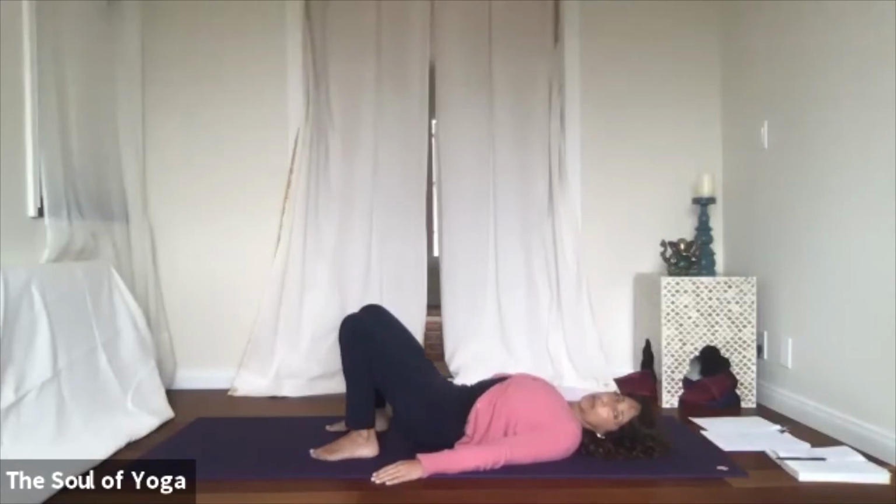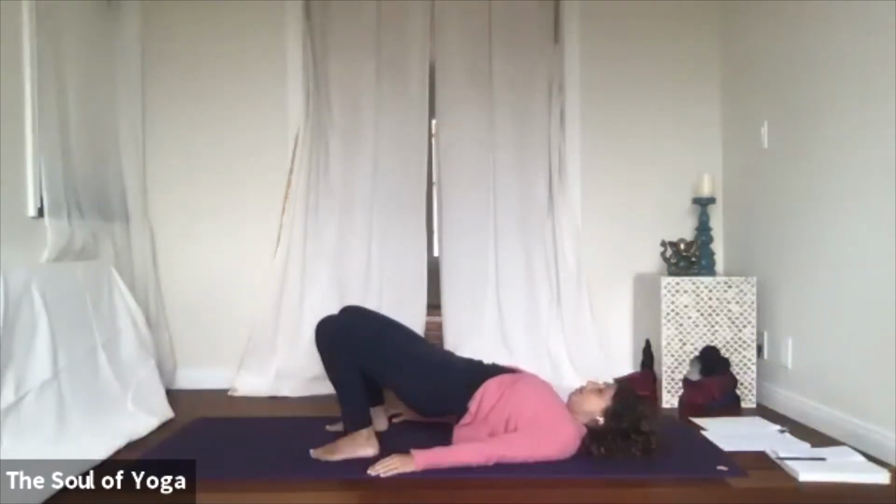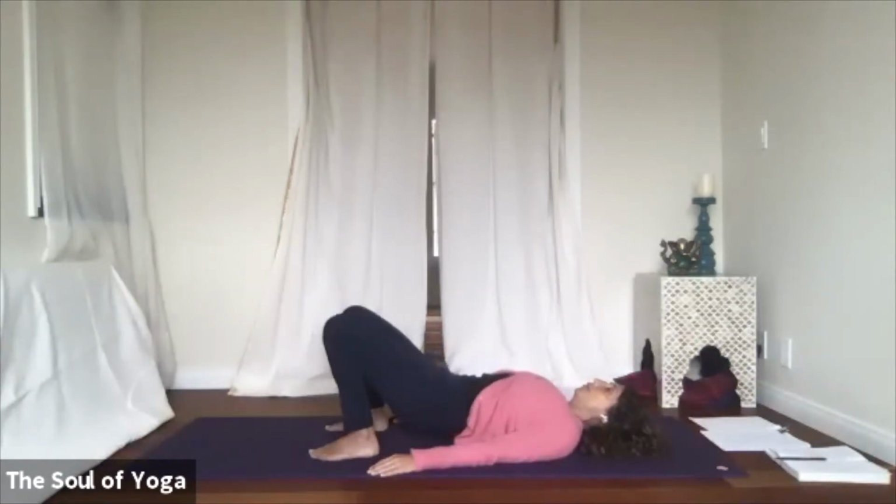And then you decide where you want to stay. Do you want to stay in a pelvic tilt? Do you want to stay in a bridge? Do you just want to rest your hips on the floor? Maybe it's a half bridge. Just take a few breaths, noticing any unnecessary tension that has crept in. Shoulders, jaw, brow, tongue. And then as you exhale, come on down.